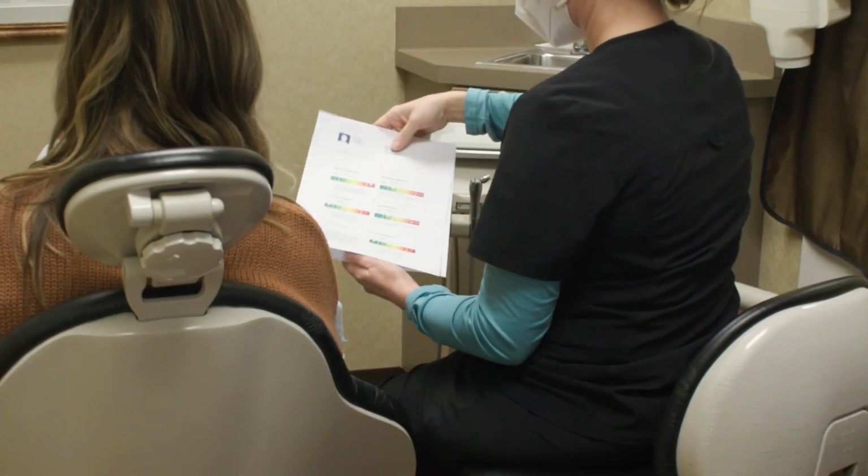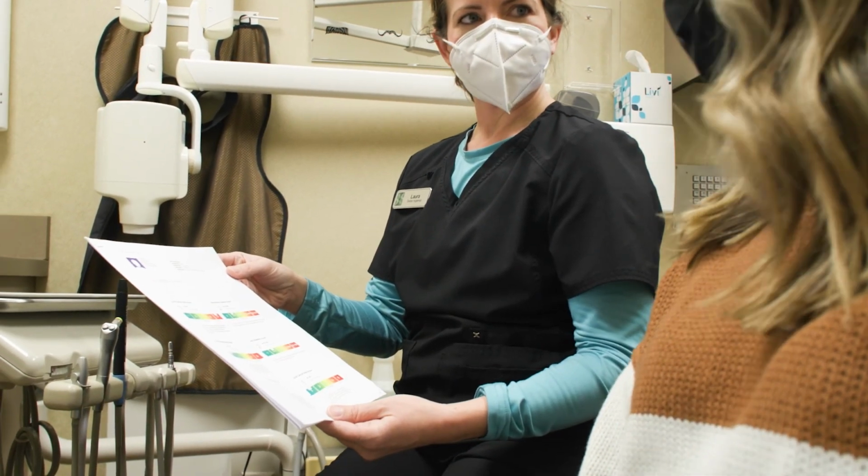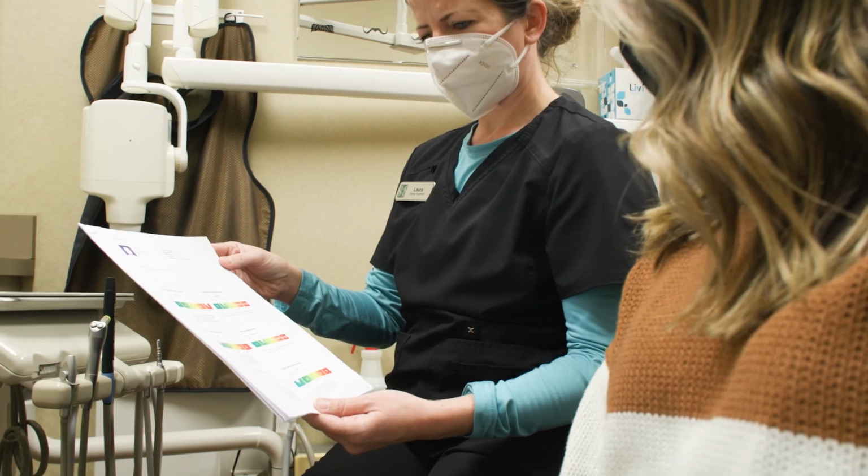Studies show patients who have a PreViser risk assessment and go over the report have an increase in compliance of recommended treatment plans. Just a few of these added benefits show the value of PreViser, but all attribute to improving the oral health of your patients over time.